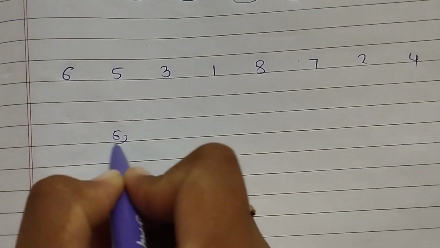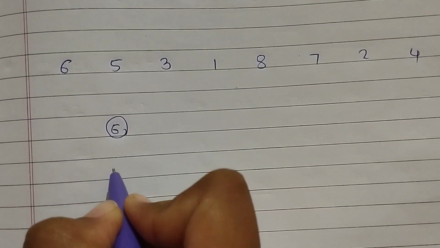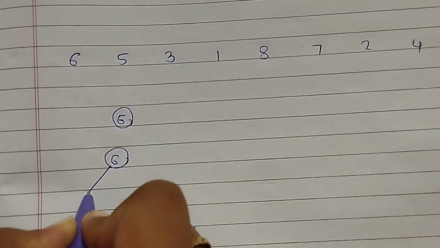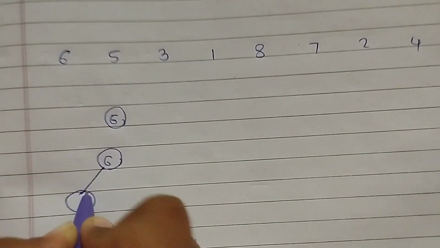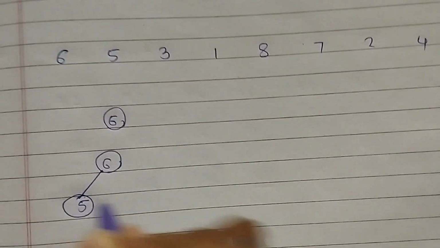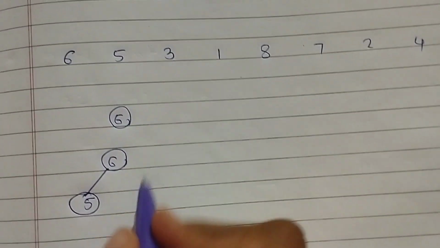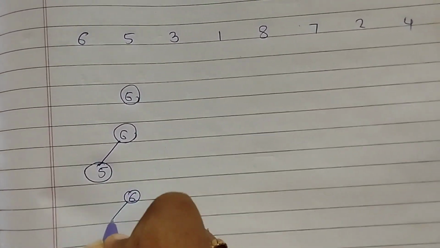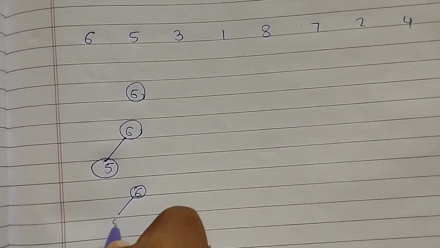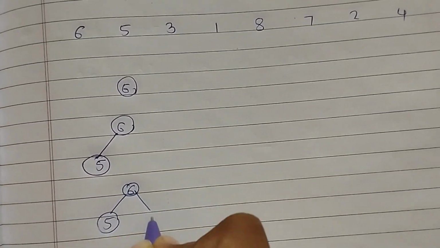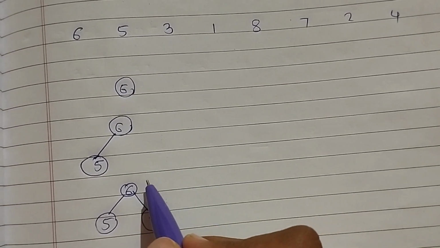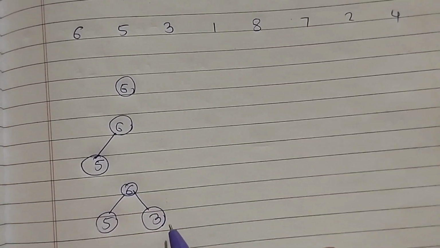So first we take the first element. Now we take the second element. First we connect it at the left child. Now we take the third element. This connects as the right child. 5, 3. The condition we want every time is that the parent node is greater than the child node.